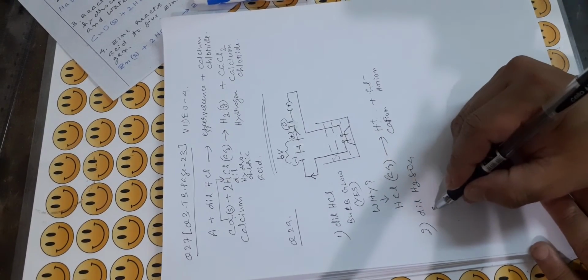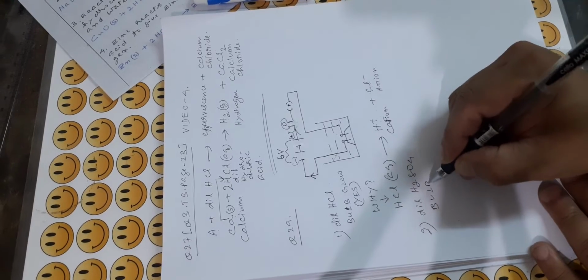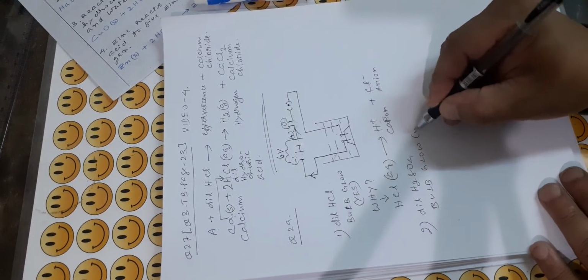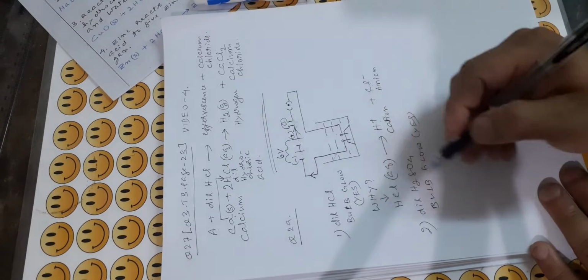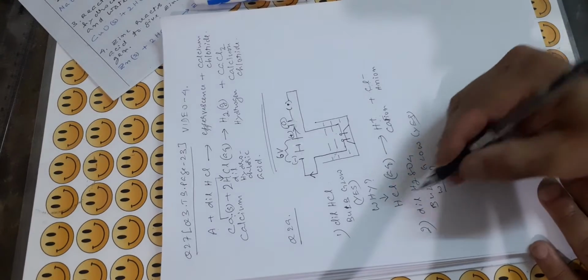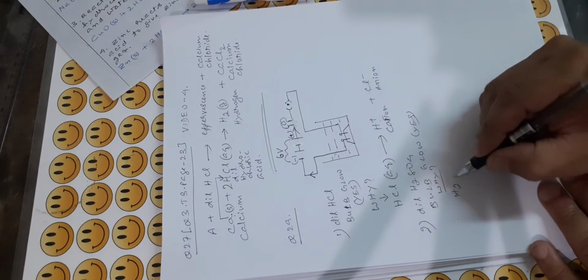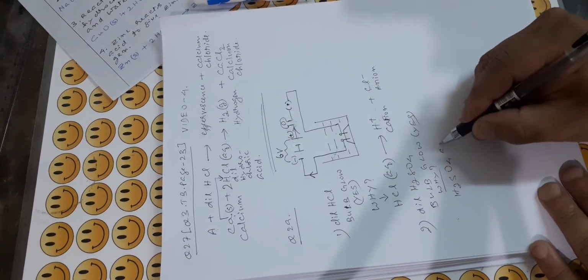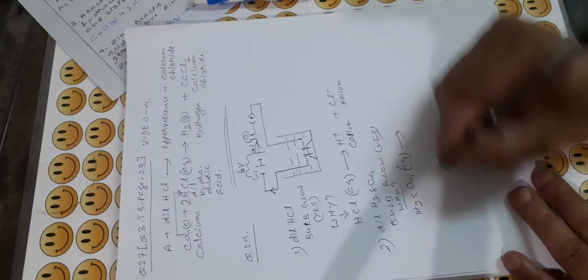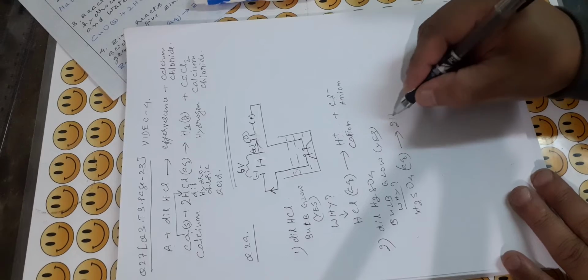Now does the same bulb glow or not? Just like HCl, here also the bulb glows, yes. Why? The reason is that H2SO4, just like dilute hydrochloric acid, when put in water, releases 2 H plus, hydrogen ions.